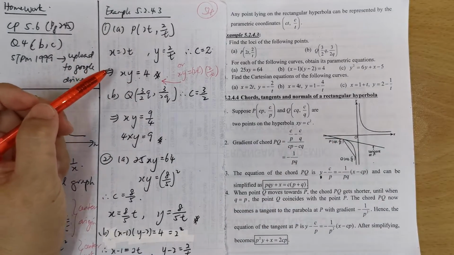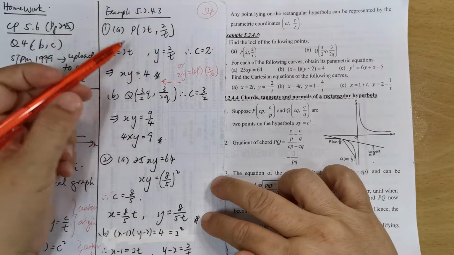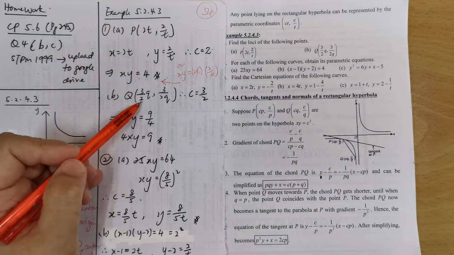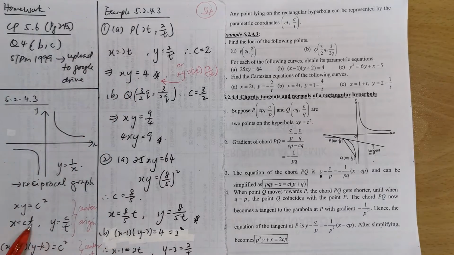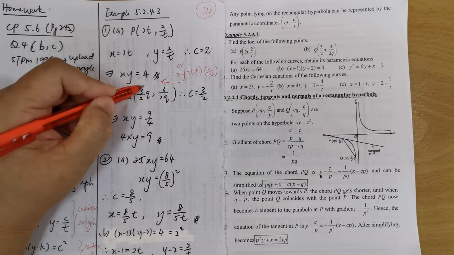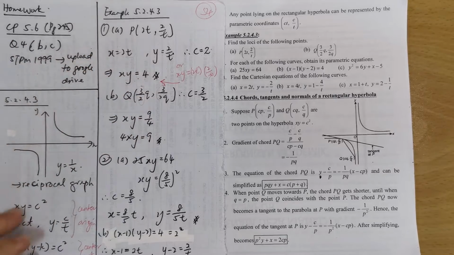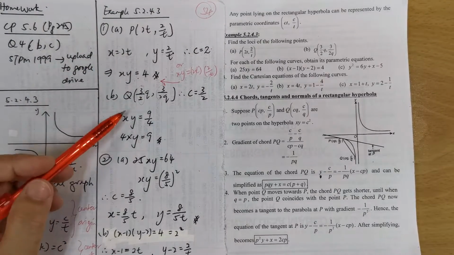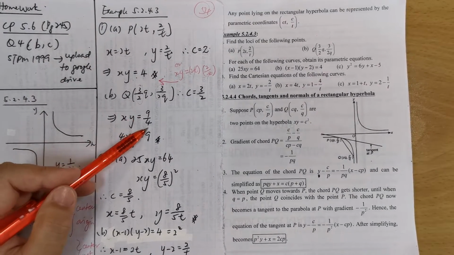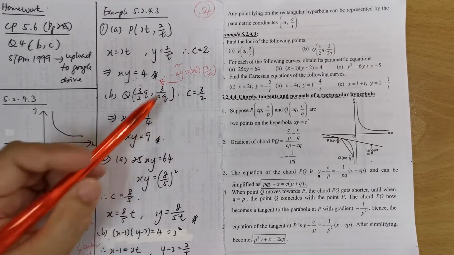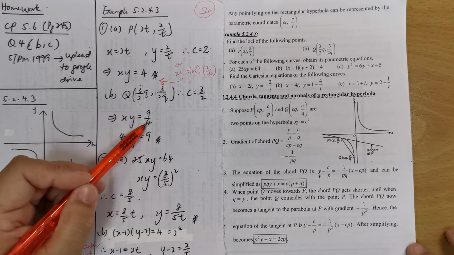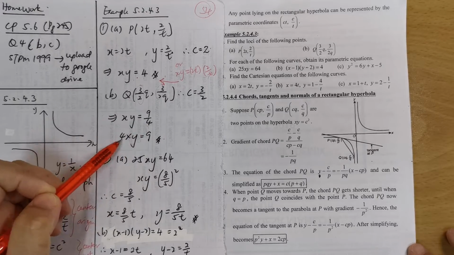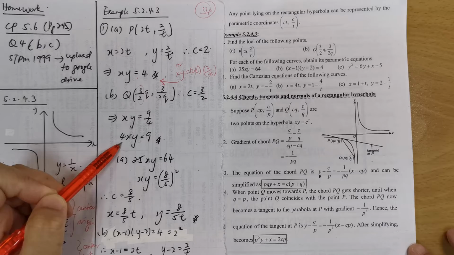B, point Q. This is x, this is y. Compared to the standard form, your c is 3 over 2, so xy equals c squared, which is 9 over 4. Normally if the right hand side involves a fraction, we move the 4 to this side and write it this way. It looks neater.